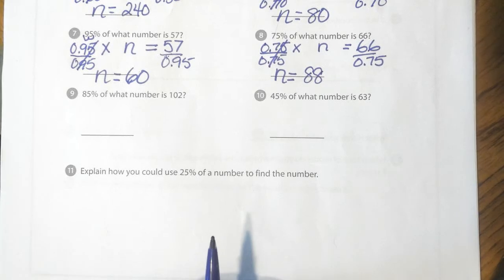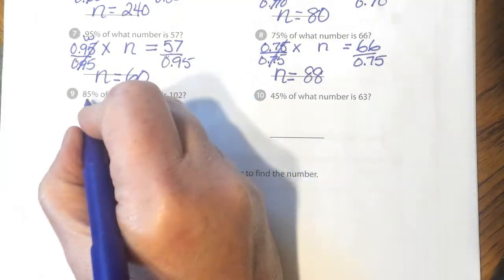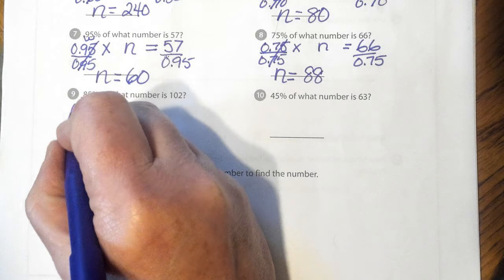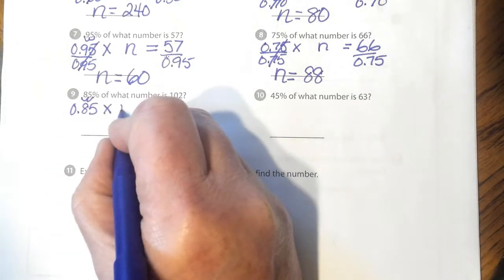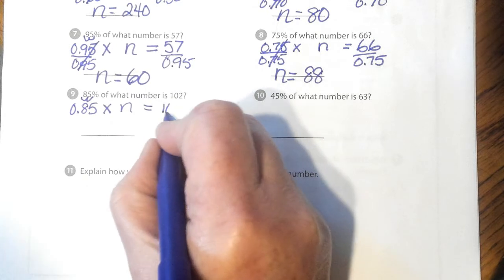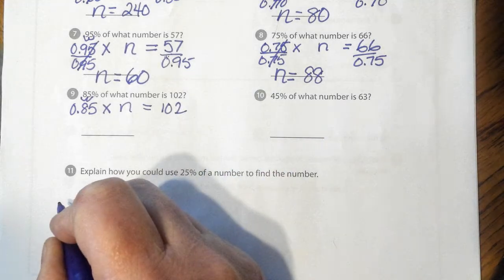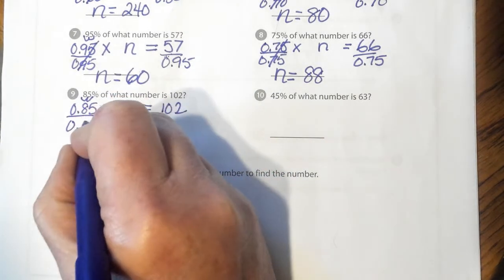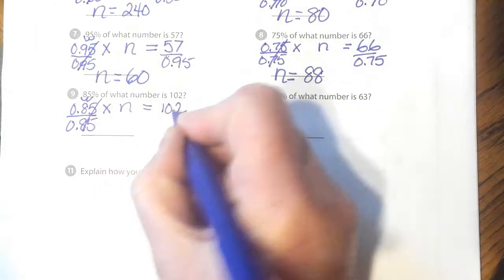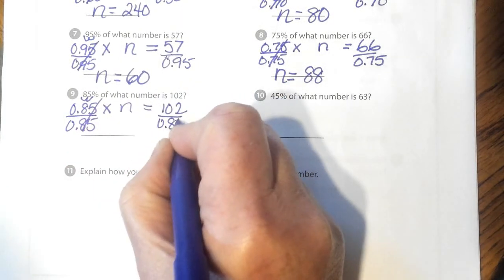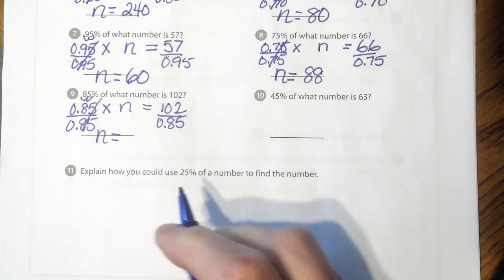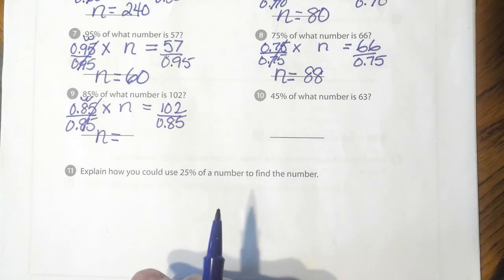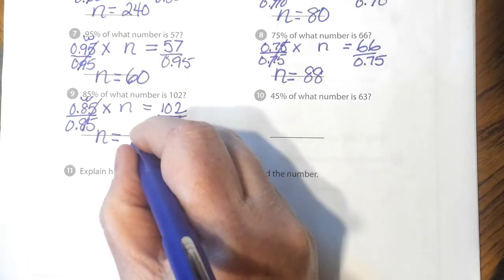Okay. Number 9, 85% will become 0.85 of what number is 102. And then we're going to divide by 0.85. And we have n equals 102 divided by 0.85 is 120.